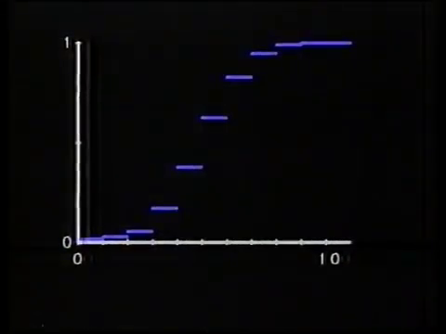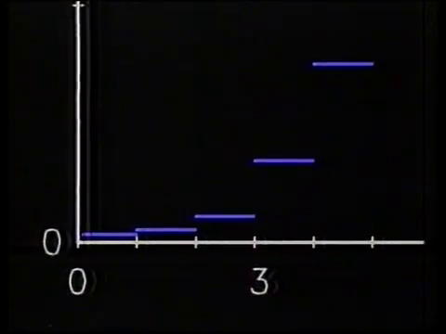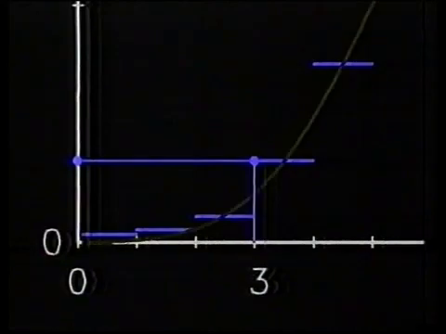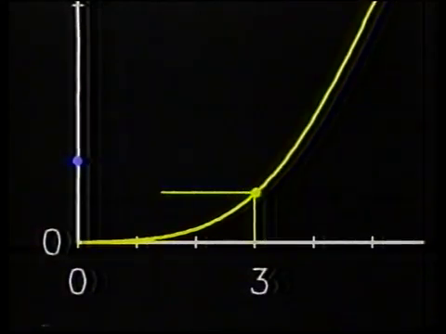Suppose we want to calculate the probability that x is less than or equal to 3. We can read this off the binomial CDF directly. Remember, we take the higher value for each jump, so the value at x equals 3 is about 0.17. Now, suppose we want to use the normal approximation instead. We could use the value of the normal CDF at x equals 3, which would give us about 0.10. So it's not a very good approximation when n equals 10.